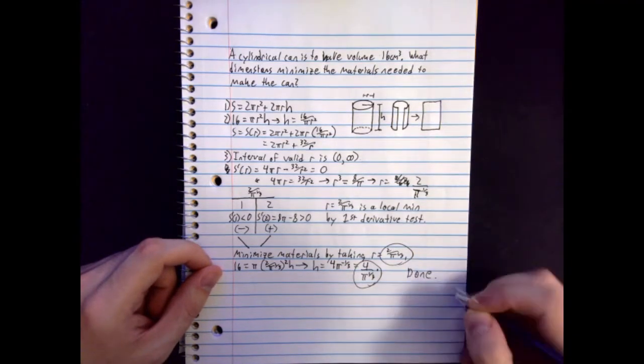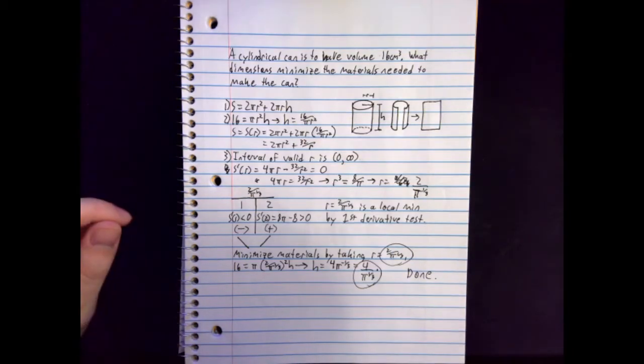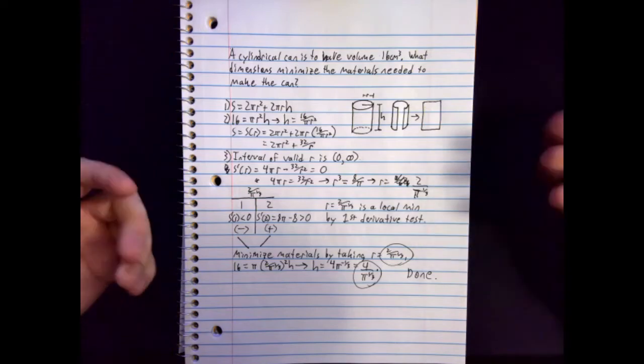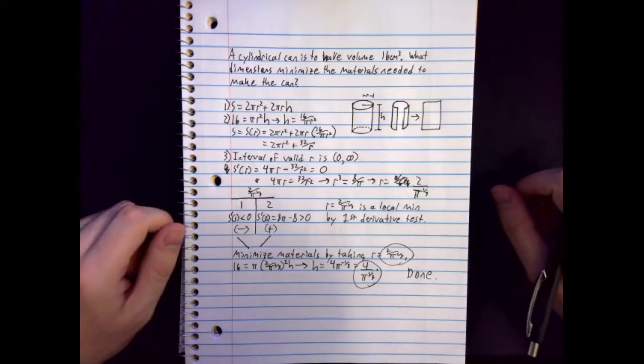We're done. Sometimes you sort of need to realize when you're actually finished in a problem to see that you've actually gotten to the right answer.